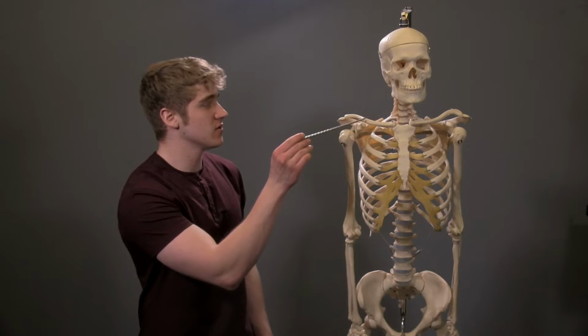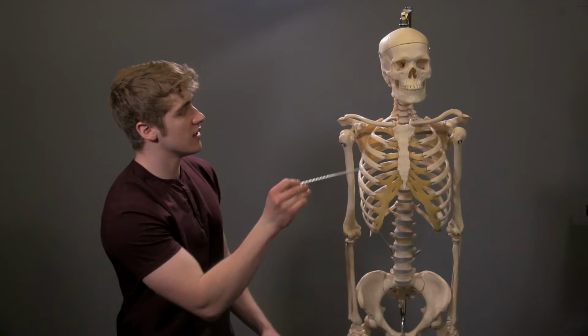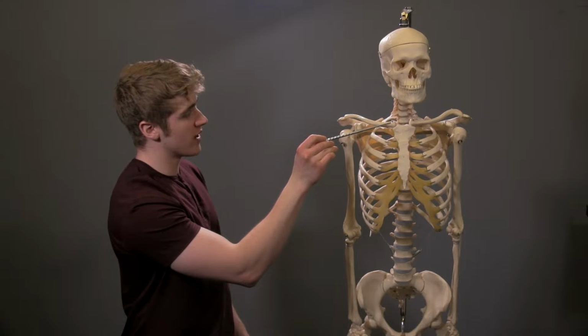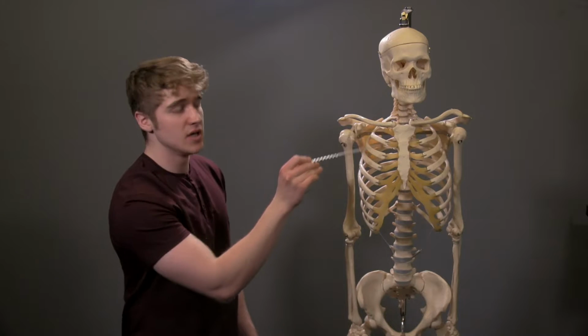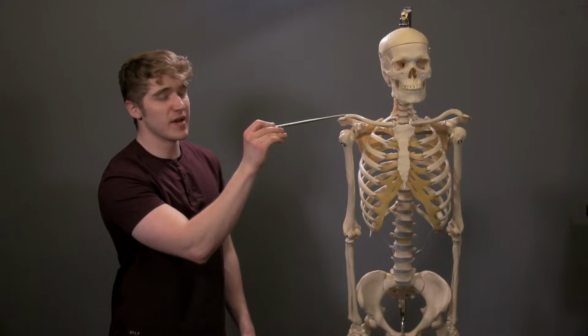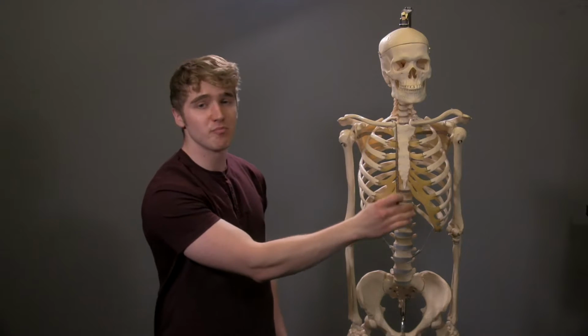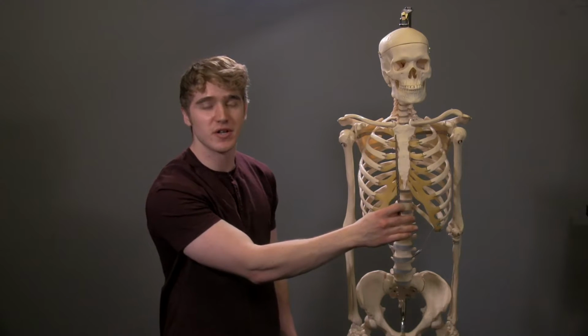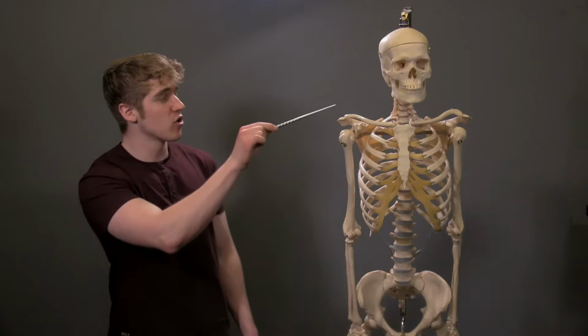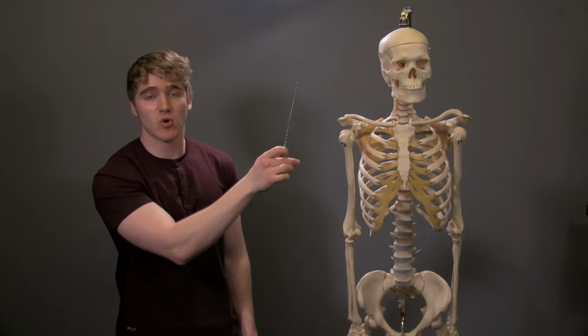Let's do one more example to reiterate that. Here we have my clavicle. The point where my probe is pointing toward is my sternal end, versus over here is going to be my acromion. We can say my sternal end of my clavicle is more medial because it's closer to the midline of the body, versus my acromion is more lateral because it's further away from that midline.